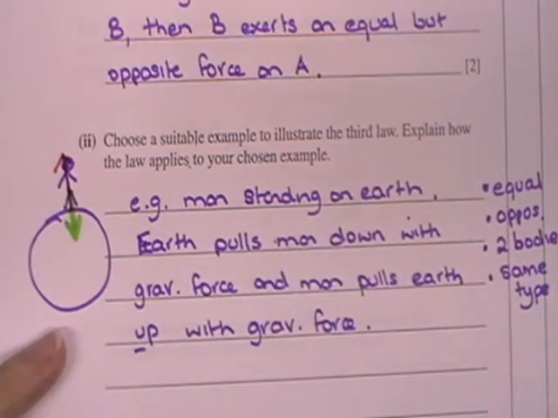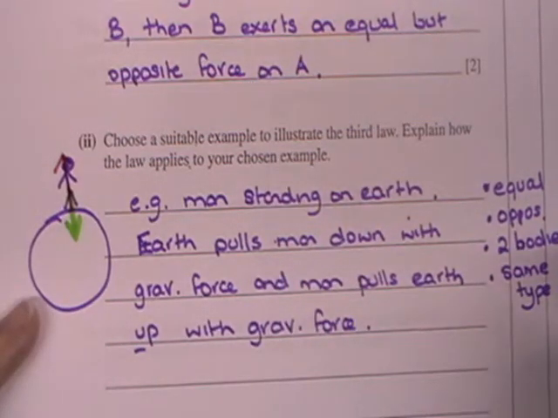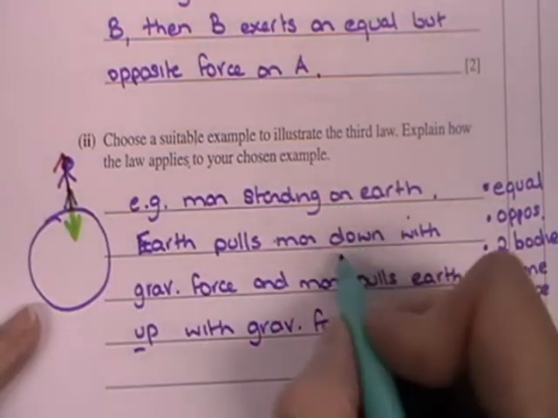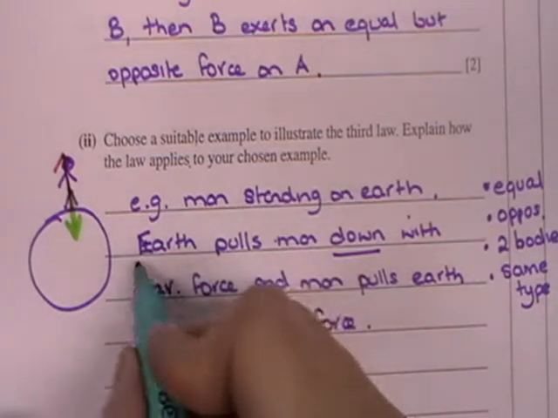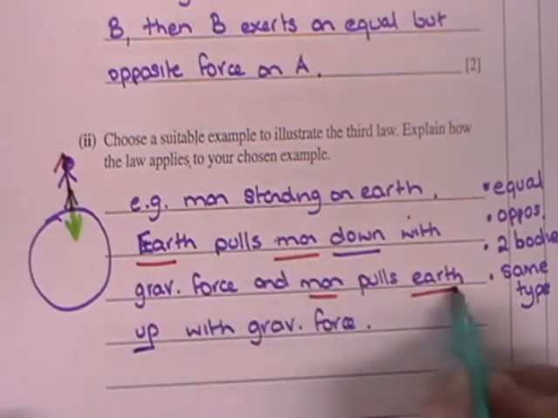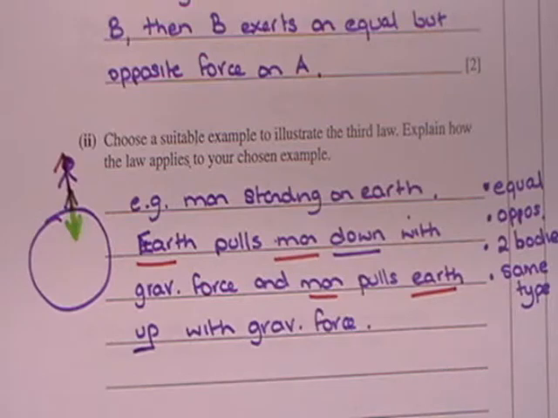And again, there's a quality of written communication mark here, so you would have to write that in a decent sentence. So there are the things that have swapped there: the earth and the man, and down and up.